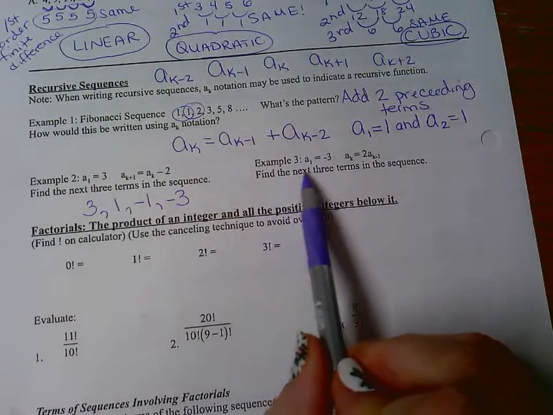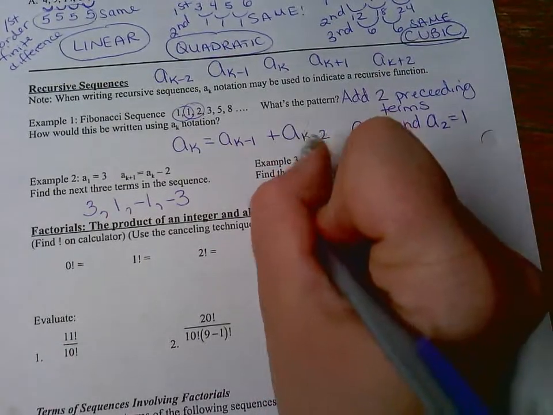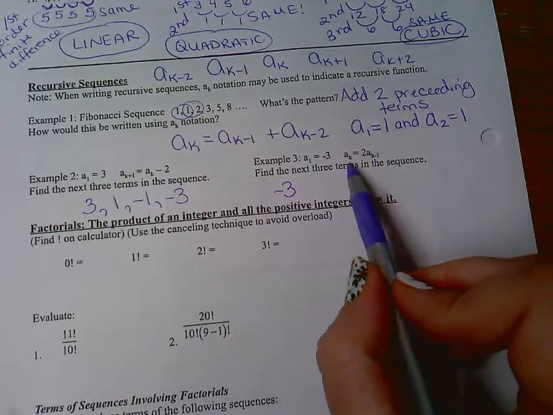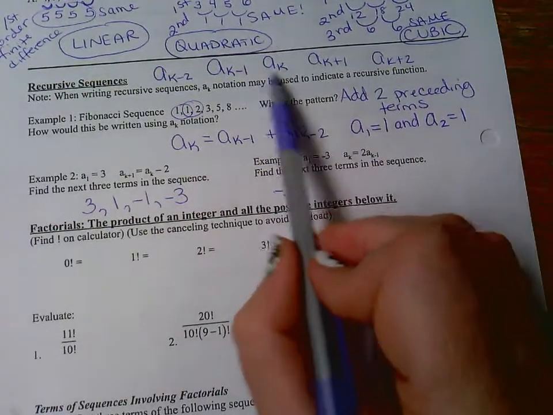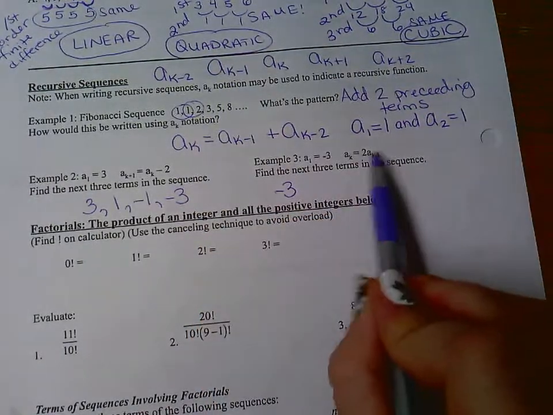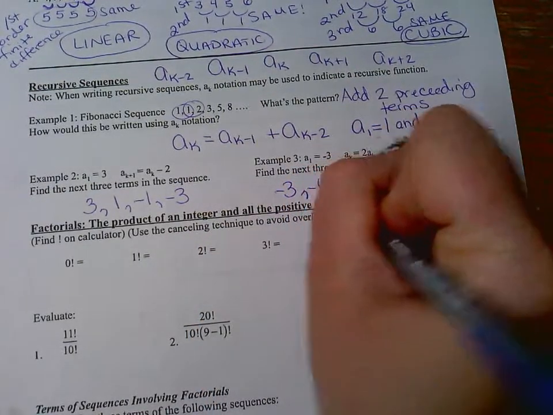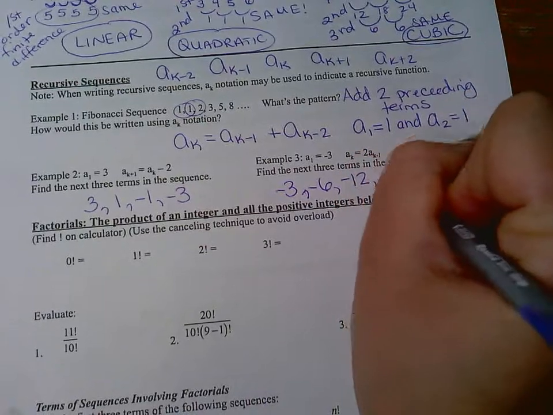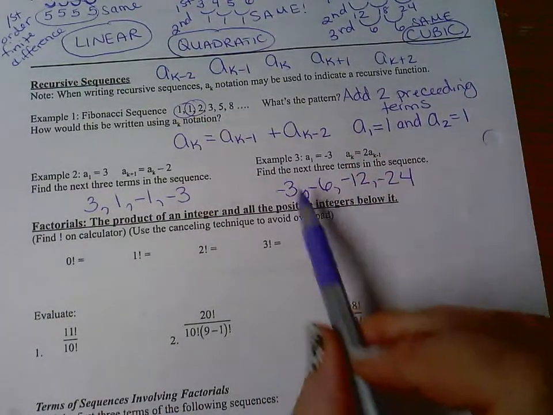How about this one? Okay, my first term is negative 3. What does it want me to do this time? It's telling me to find a sub k. I'm here. Do what? Multiply the term before it times 2. Negative 6, negative 12, negative 24. So I'm just multiplying by 2 each time.